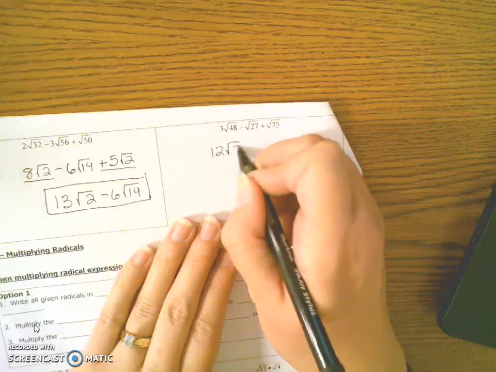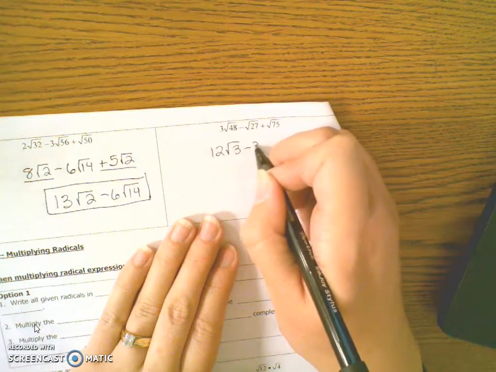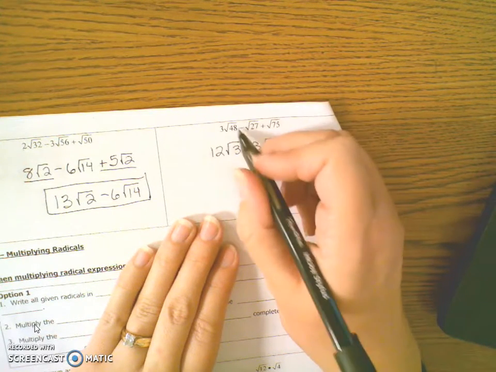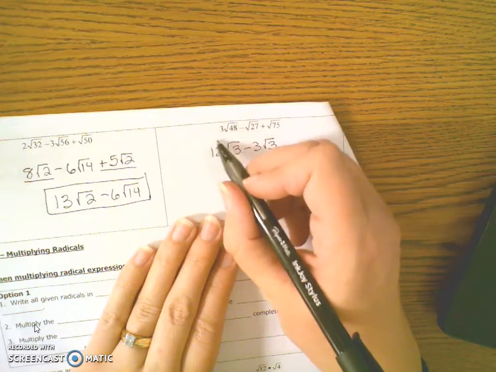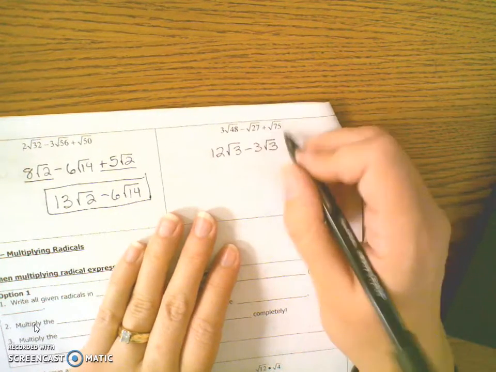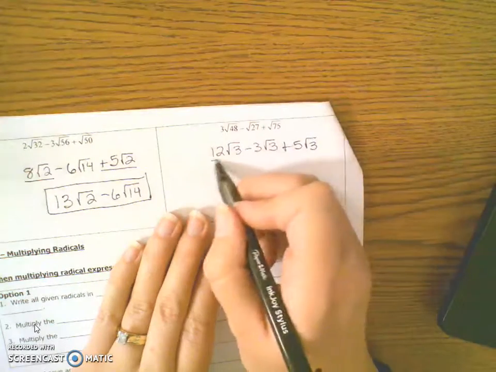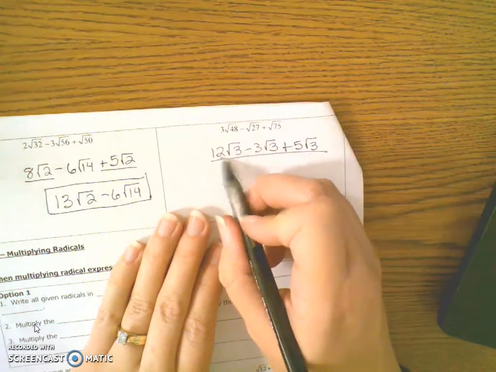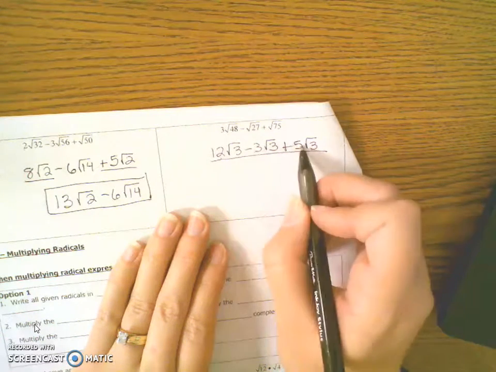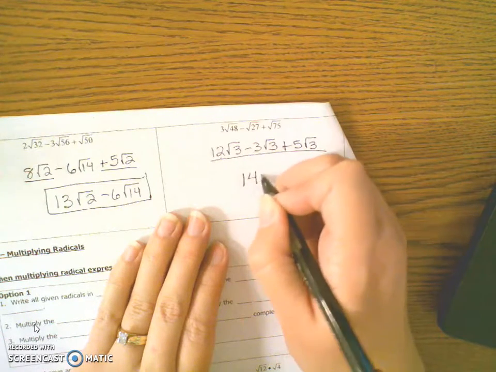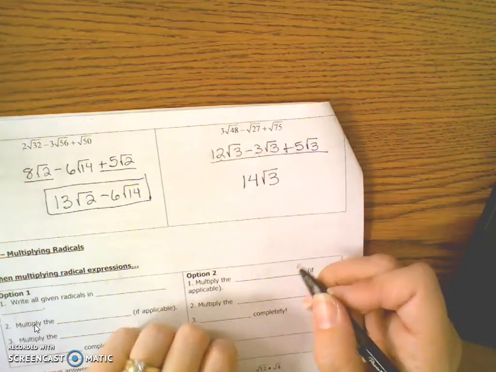And then this one becomes 12 square root of 3 minus 3 square root of 3. I'm taking out the 9. In this one, I'm taking out the 16. And in this one, I'm going to take out the 25. So that'll be 5 square root of 3. And these guys can all be combined together. So 12 minus 3 is 9. 9 plus 5 is 14 square root of 3.